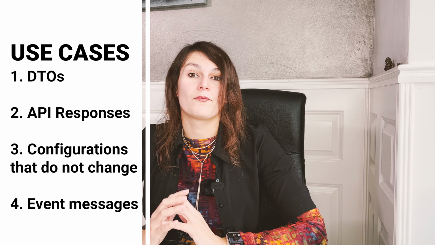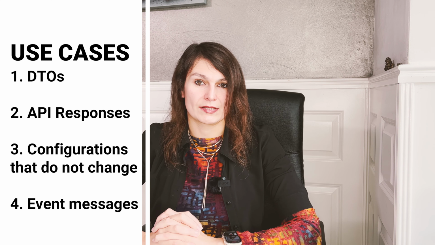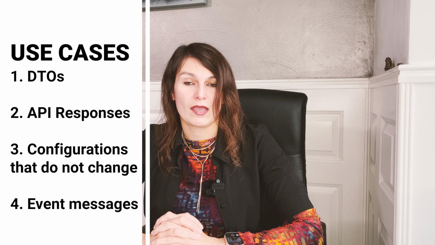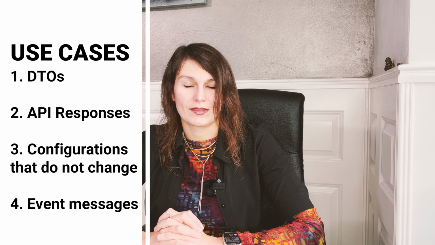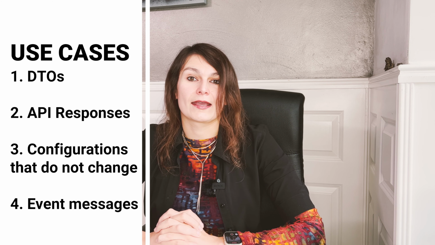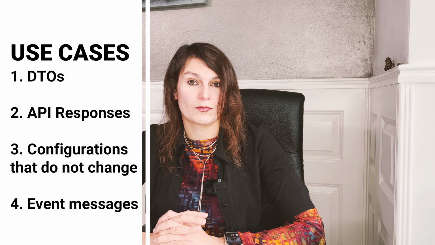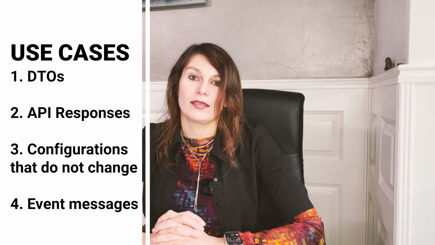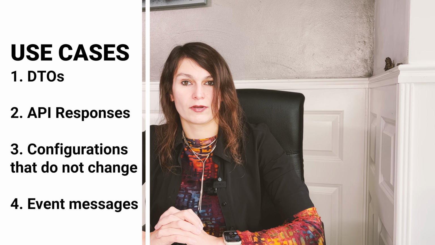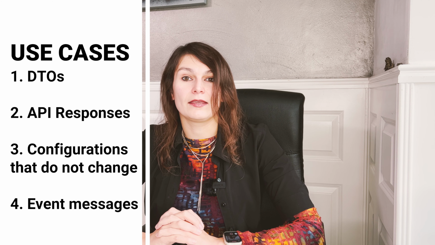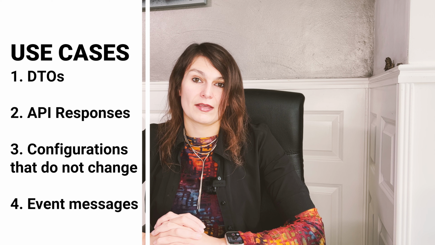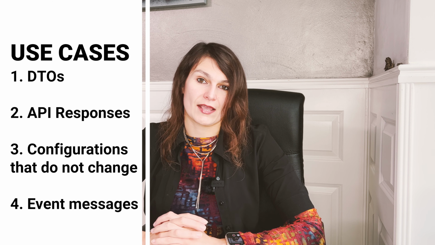Java records are best used as data transfer objects, known as DTOs. They're also great as API response objects carrying your immutable data to its destination. They can also be great as an immutable configuration object, if your configuration does not change during runtime. And they are also irreplaceable as event objects, carrying immutable events and saving boilerplate code.